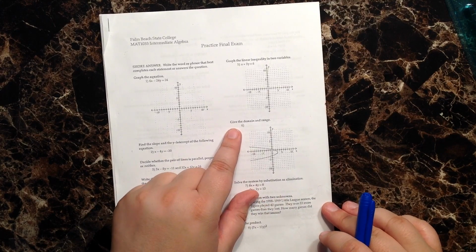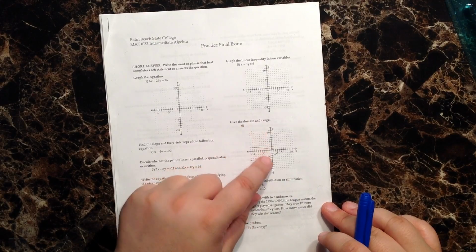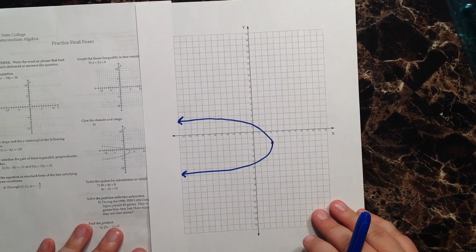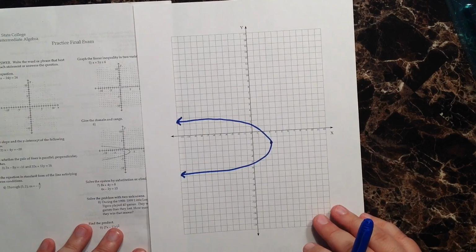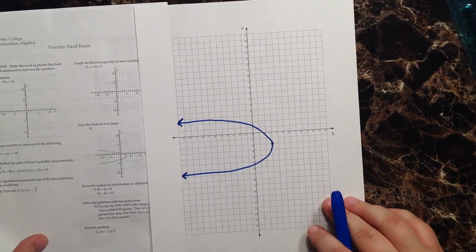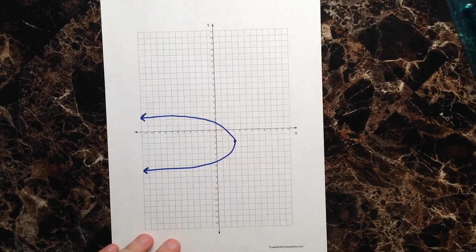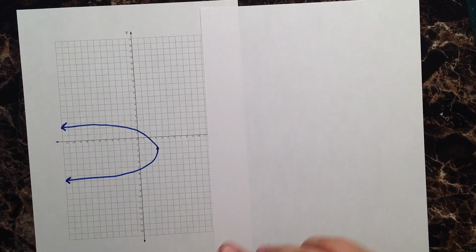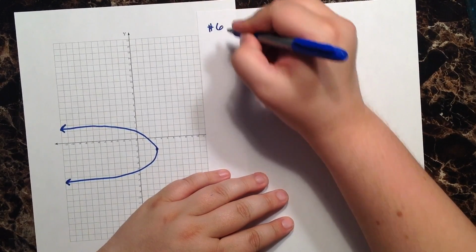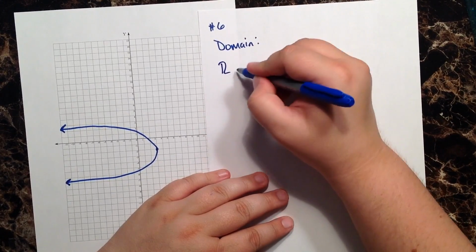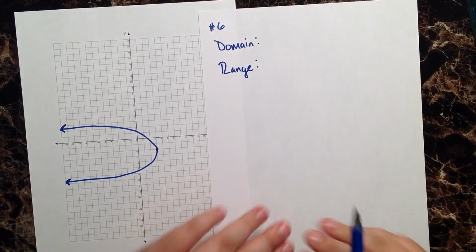Alright, so question number 6 asks us to give the domain and range of the given graph. Now, I took the liberty before we started filming to redraw the graph so that it's a little bit bigger and easier for us to see. So we'll go ahead and put this aside since we have a graph to work with. Now they want the domain and they want the range of this graph.